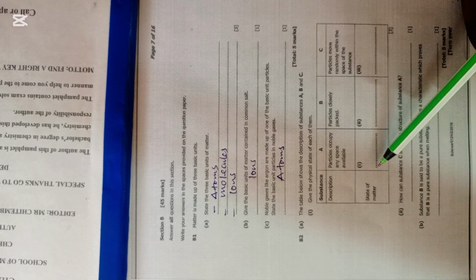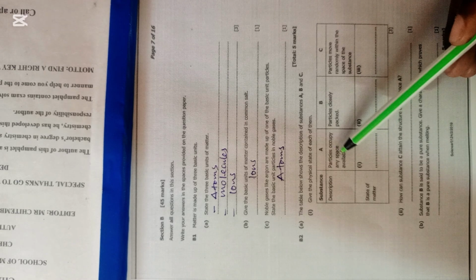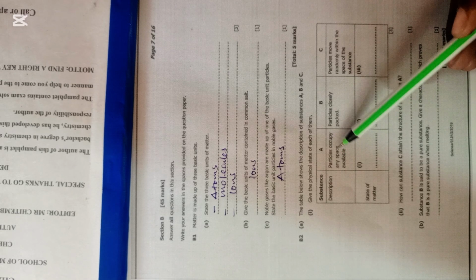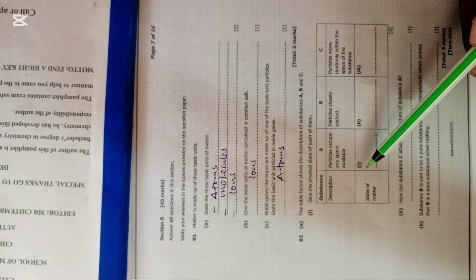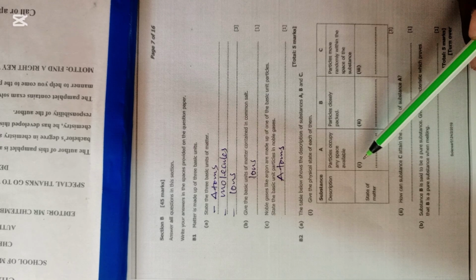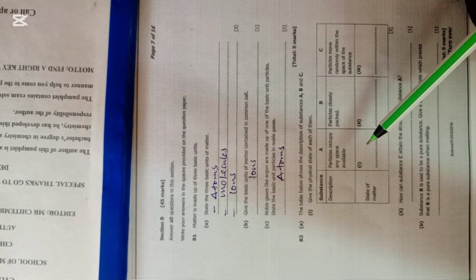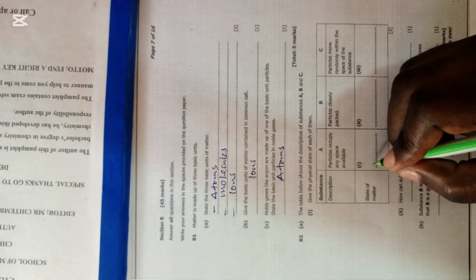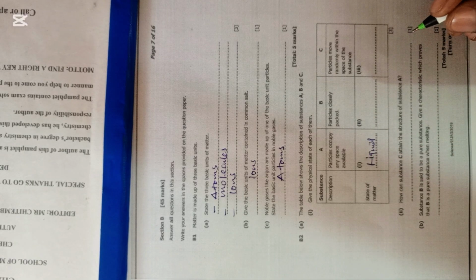So let's look at the state of matter now. We are saying substance A, particles occupy any space available. This description actually is in line with water, which is liquid as a state of matter. So this is a liquid as the state of matter.